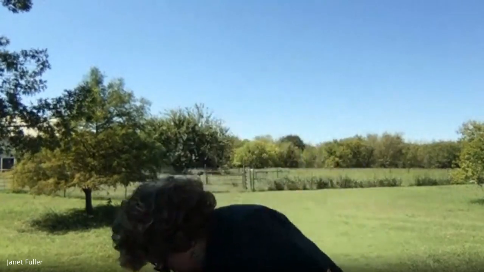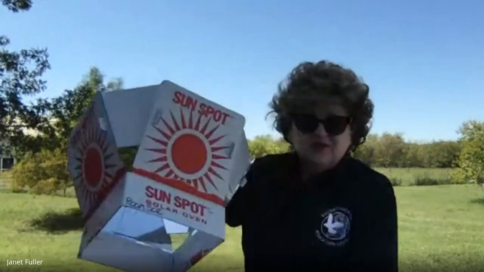So you may say to me, well, this is great. I'm glad that the Environmental Center has a bunch of solar ovens for the boys and girls to use to make s'mores, but I don't have that at my house. Well, guess what? You can look on the internet and they have really easy instructions to make your own at your house from a pizza box, believe it or not.